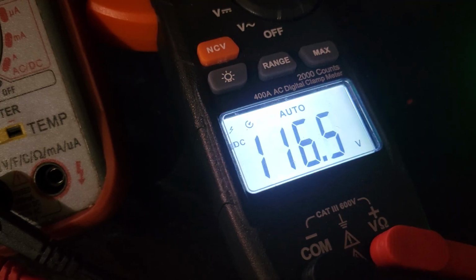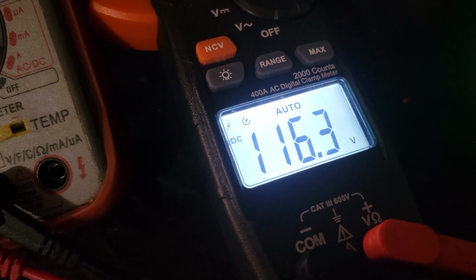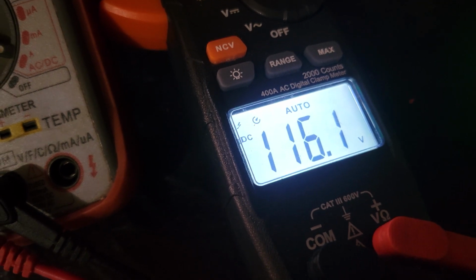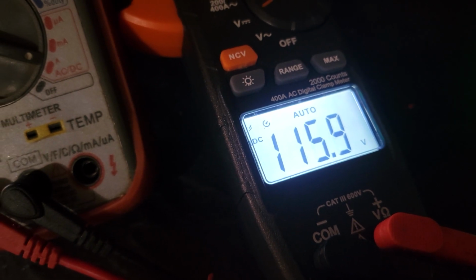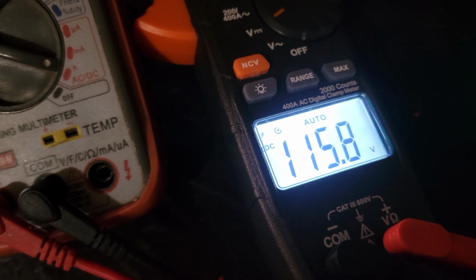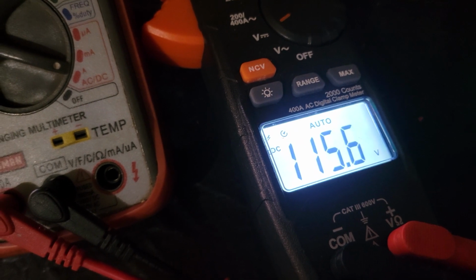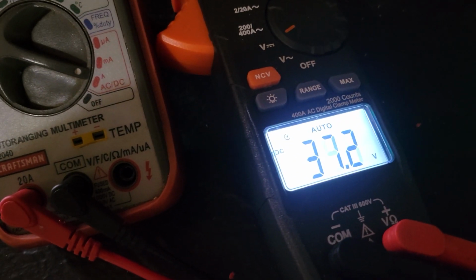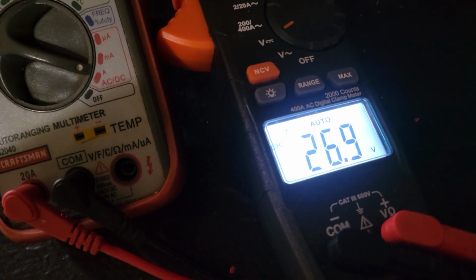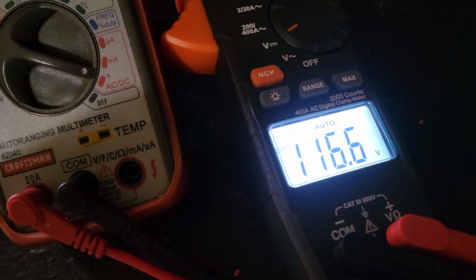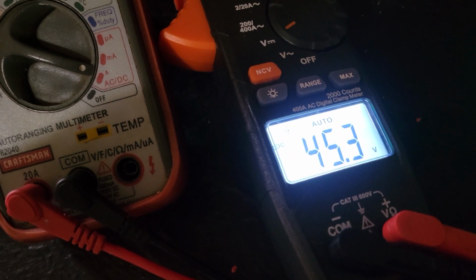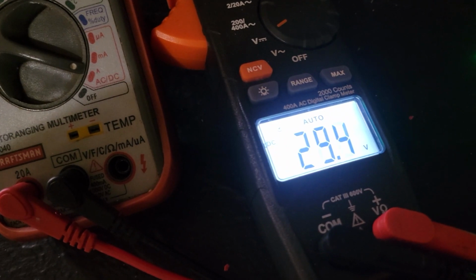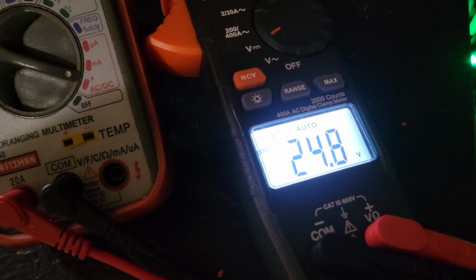And you can see it comes down, comes down, comes down. And it'll settle down about 115 volts. Turn it off again. 117 volts.